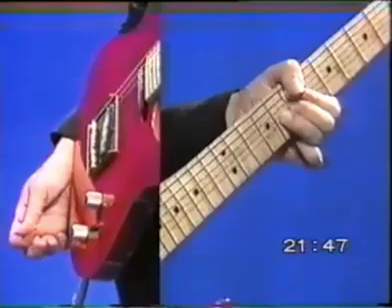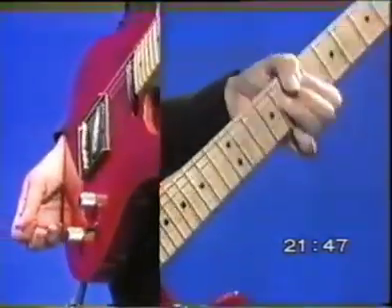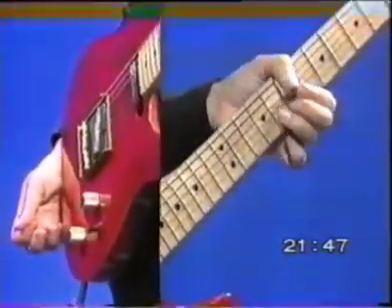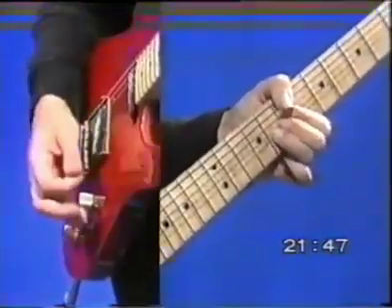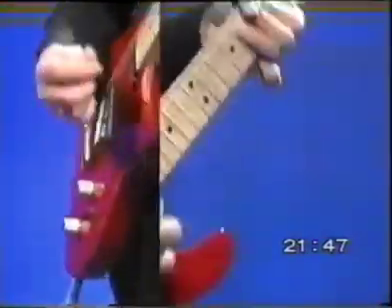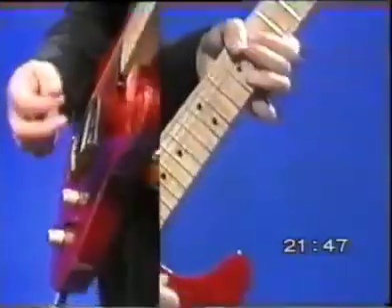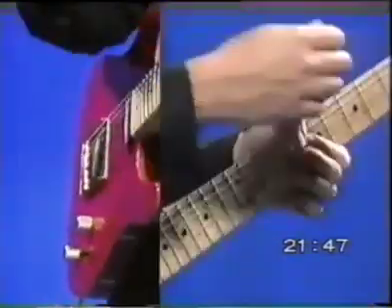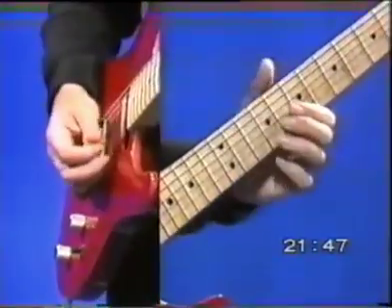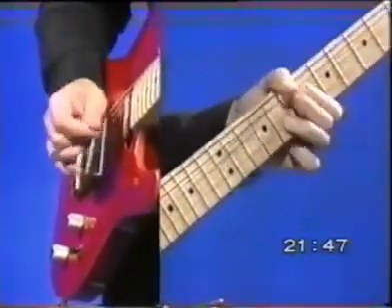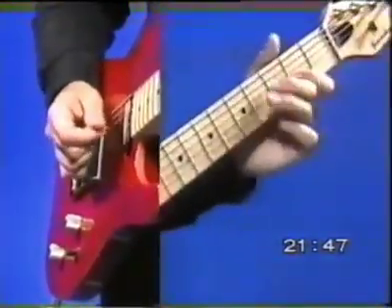Same thing when you return. You don't want to get all those clanging notes when you return. When you return, you want it to be nice and smooth like that. So. That's just a 1-note bend with 1 note on top.